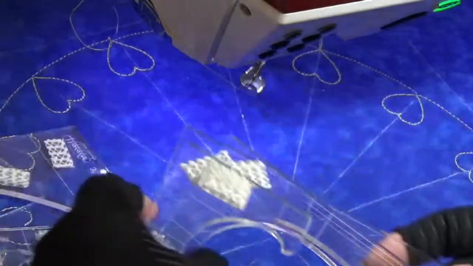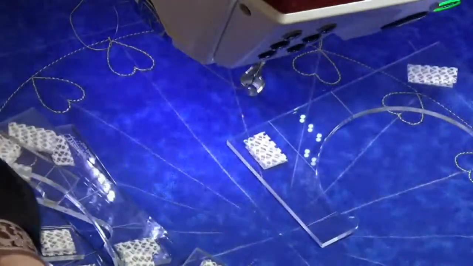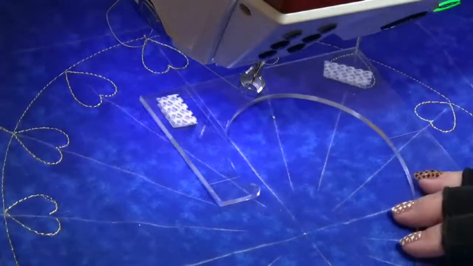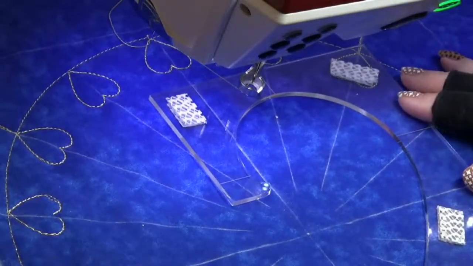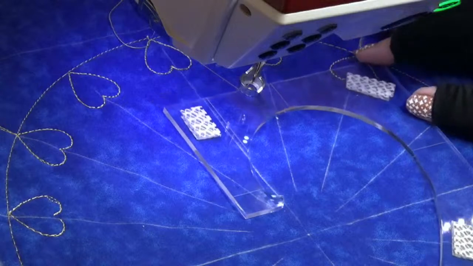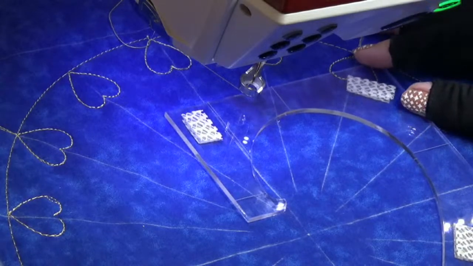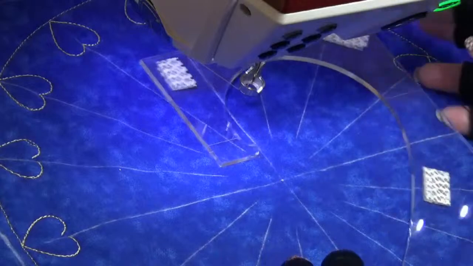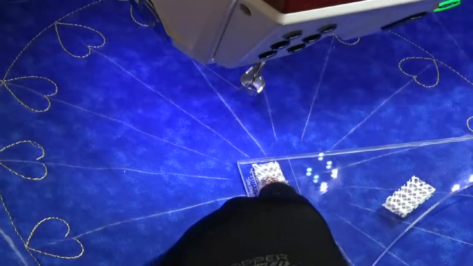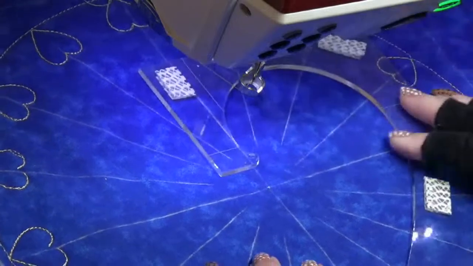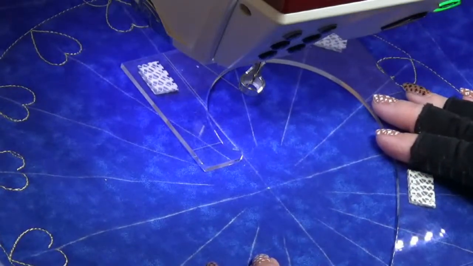So I start with the 6-inch and I kind of place it where I think it's going to look good. Let's see, do I want it closer down here? It doesn't really matter. It's not going to touch anything. And there is stable tape on both sides. Okay, so we're just going to figure out where we're going to put this.